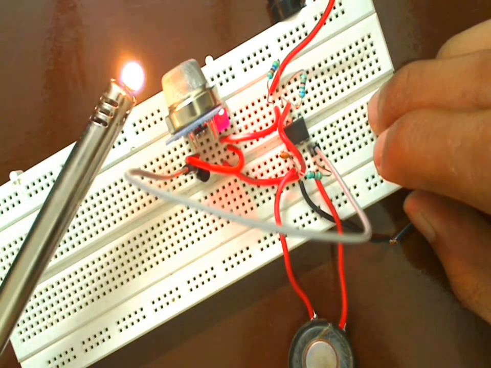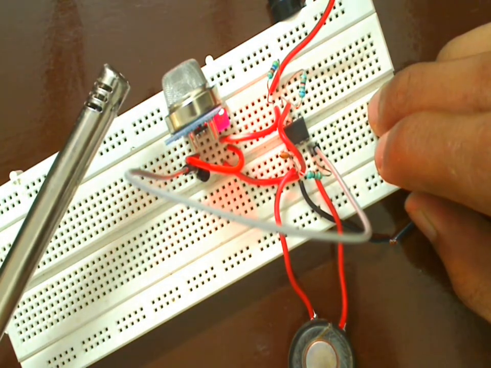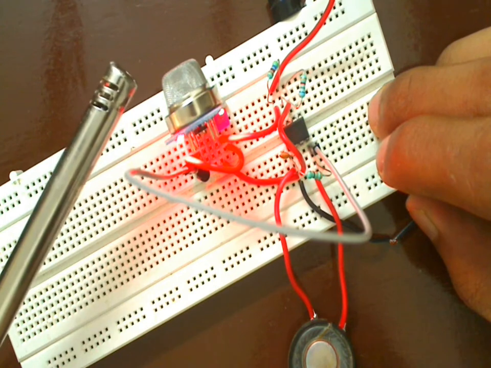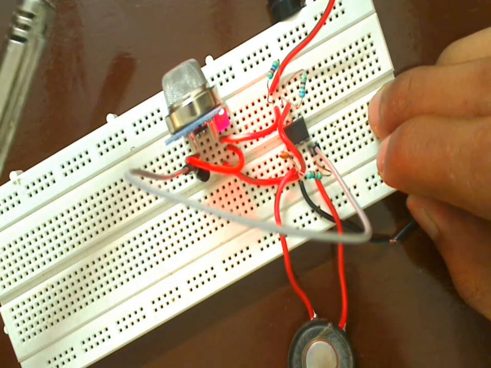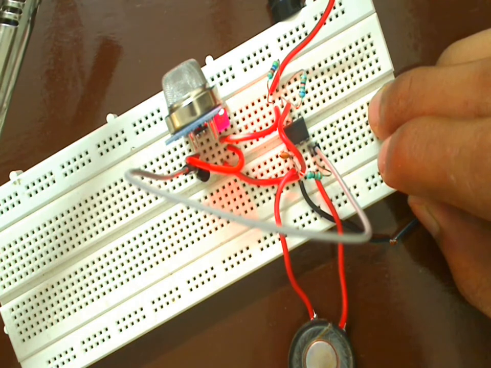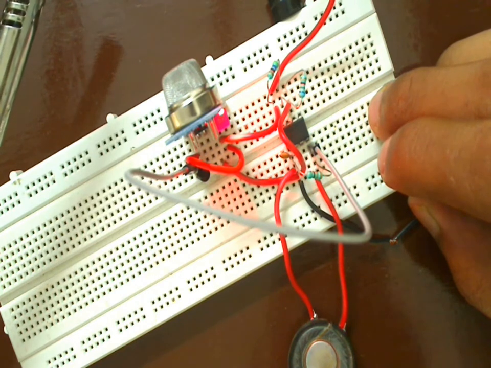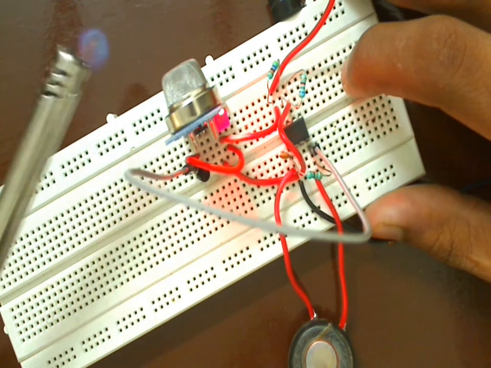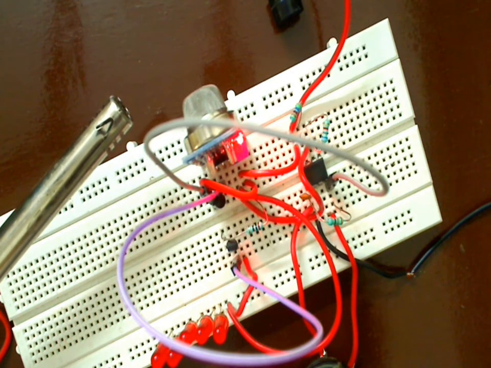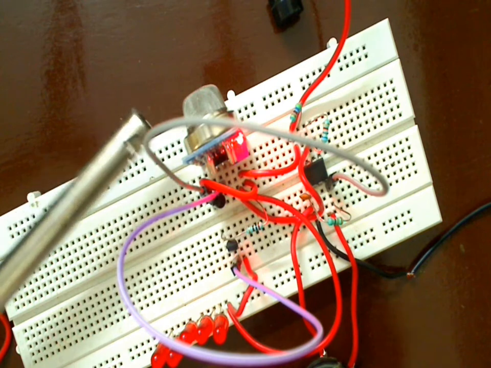You can also connect one more transistor with its collector and base connected to the existing transistor, and the emitter can be connected to a set of LEDs so that whenever a gas leak is detected, the LEDs also switch on, indicating that there is a gas leak, like this.